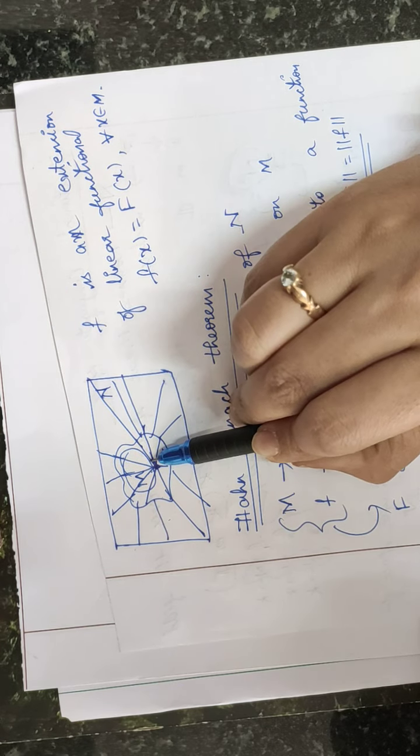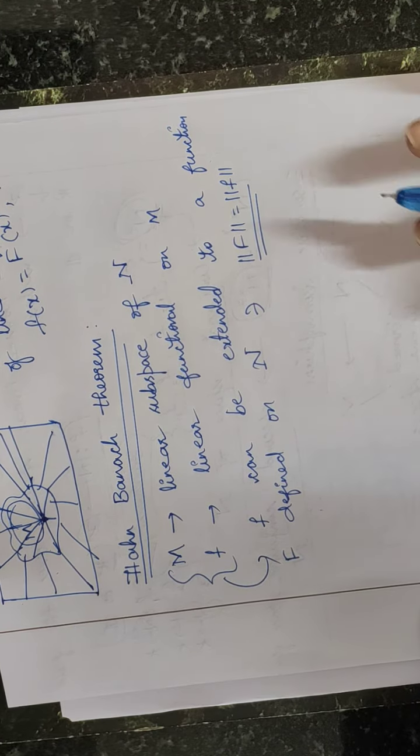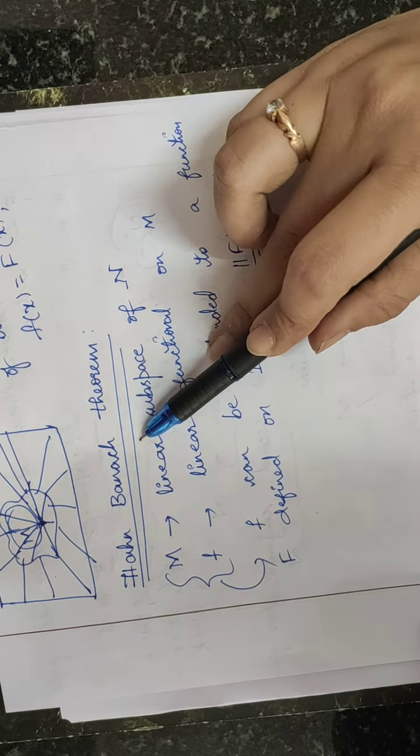In order to check for M, we will use one more theorem, that is a supporting lemma for the Hahn-Banach theorem.